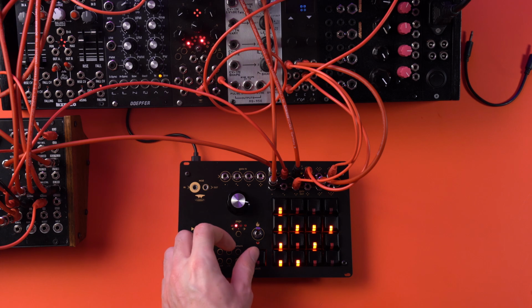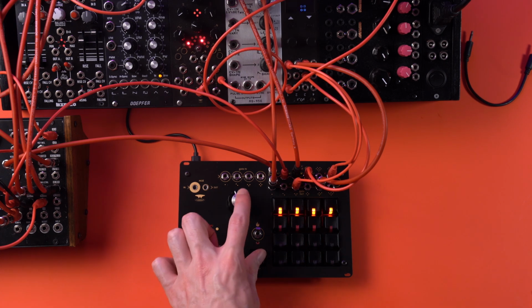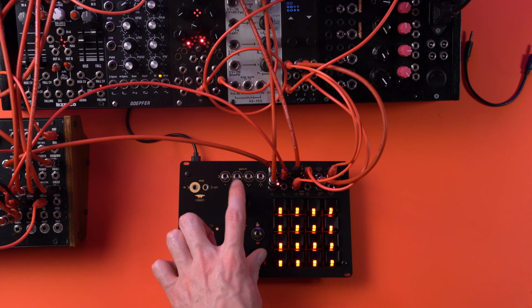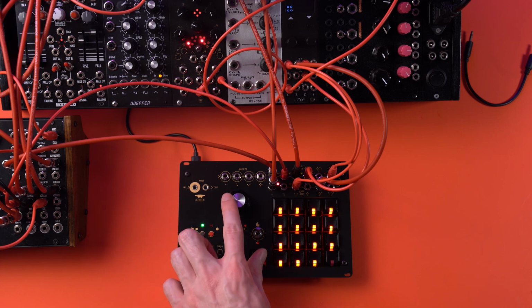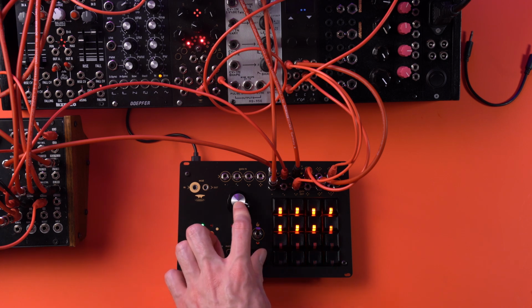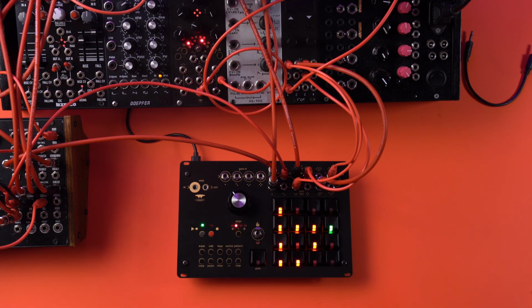This means that the shortest is going to be very short, obviously, but if I put it fully, all the notes are going to be tied together. And this is for all the notes that don't have a specific gate length value.